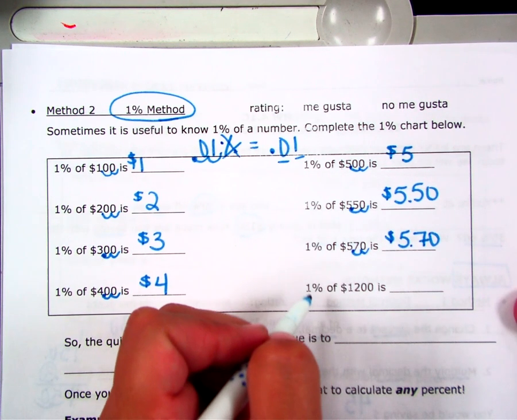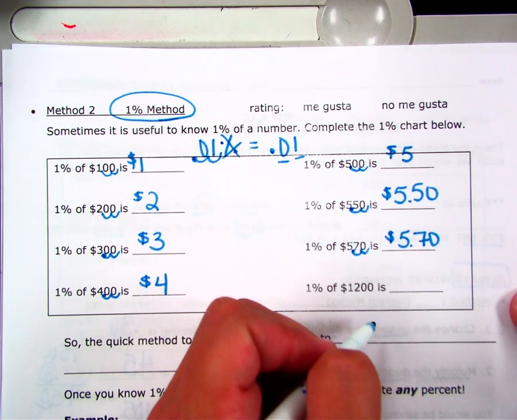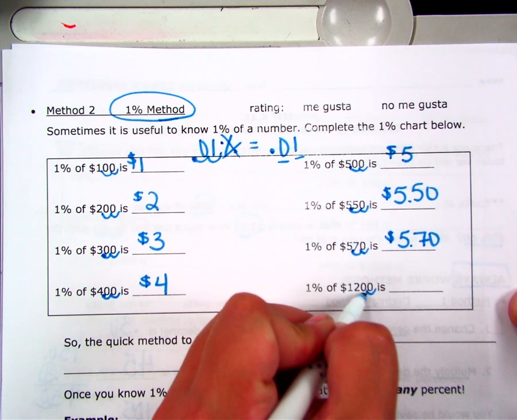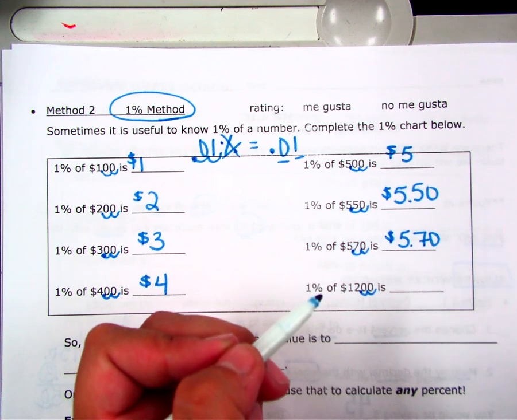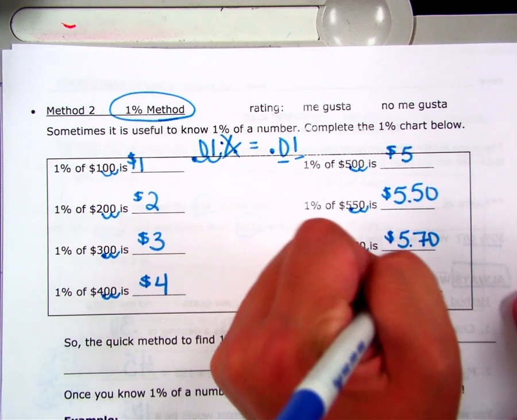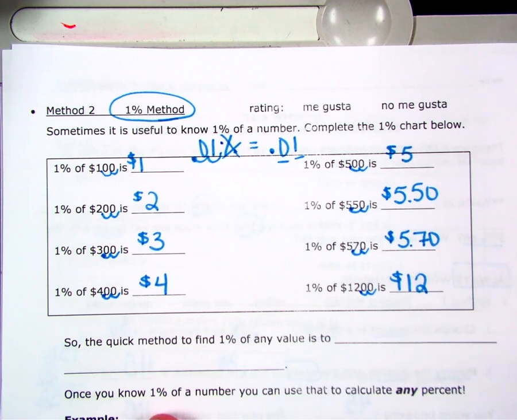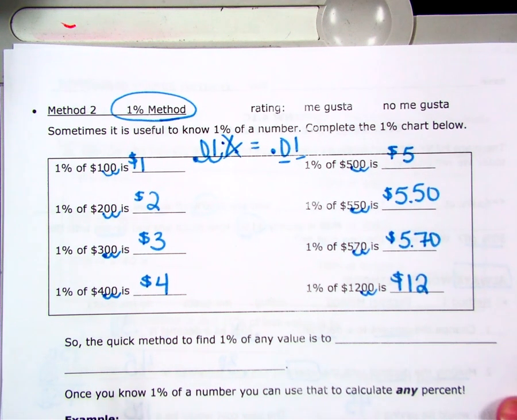Last one for this quick example, I have 1% of $1,200. If I move it 2 times to the left, 1 little percent of a whole $1,200 is $12. And that makes sense because 1,200 is a pretty big number. 1% is very small compared to the whole 100%. So it should be a small number. So what was our quick method for finding 1% of any number?